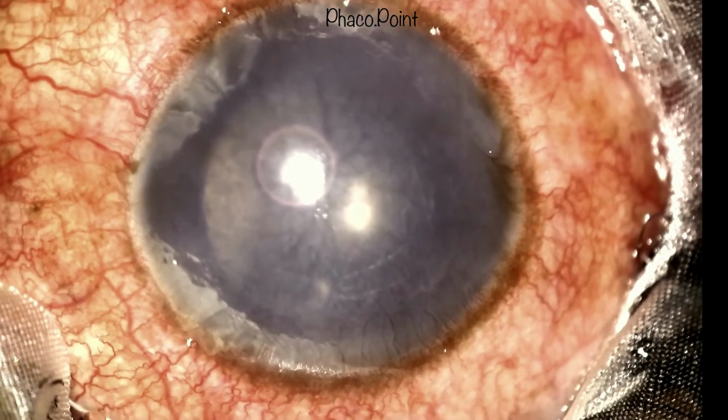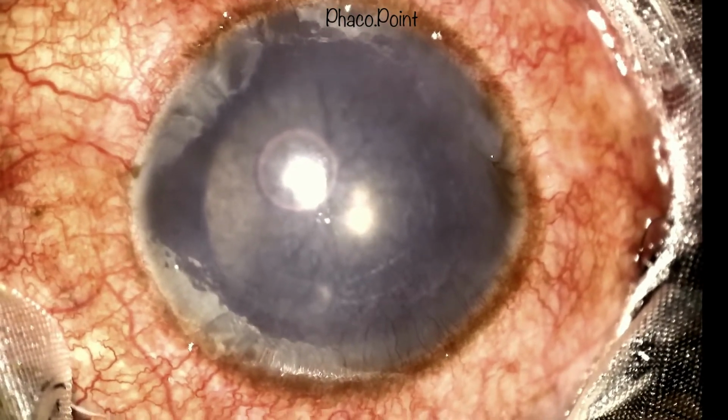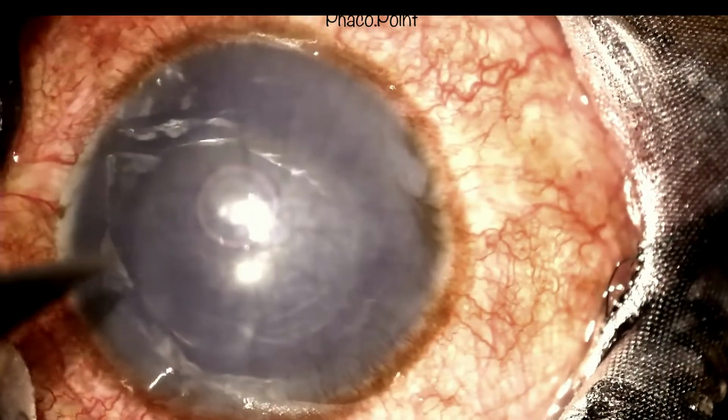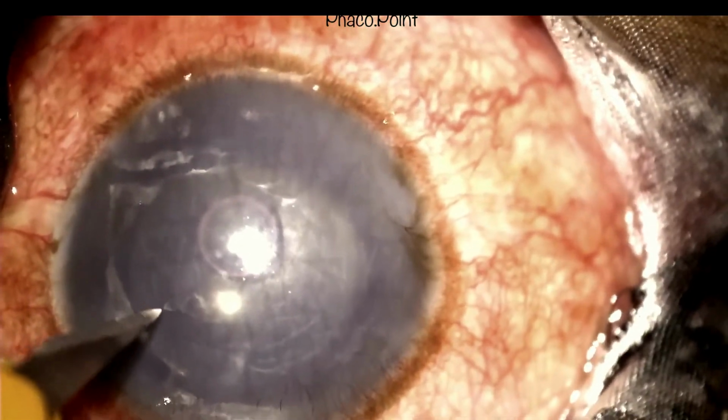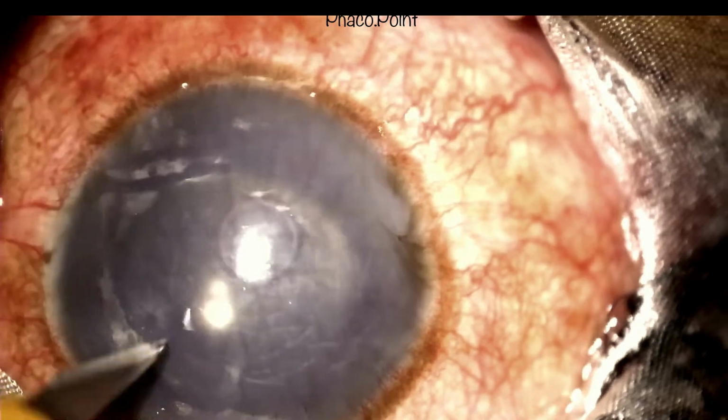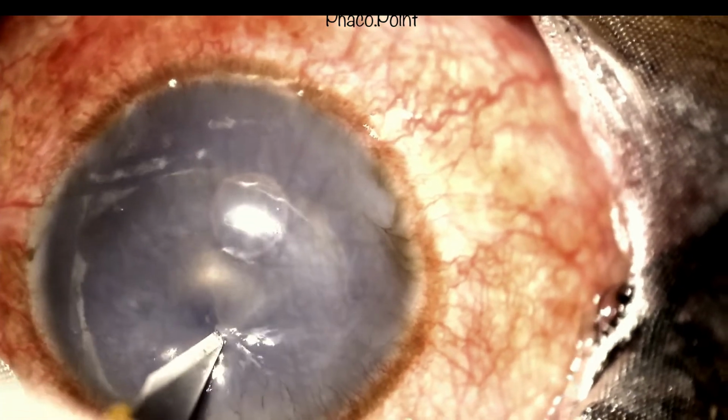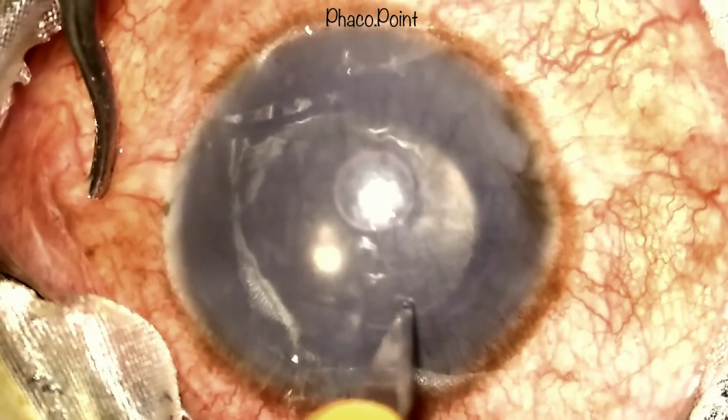Let's now see how the venting incisions are created. In this particular case, I use a 15-degree lance tip to make the venting incisions. These are full thickness incisions that are made into the cornea in the parapupillary area.